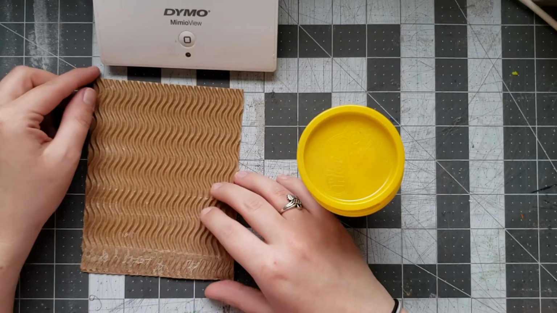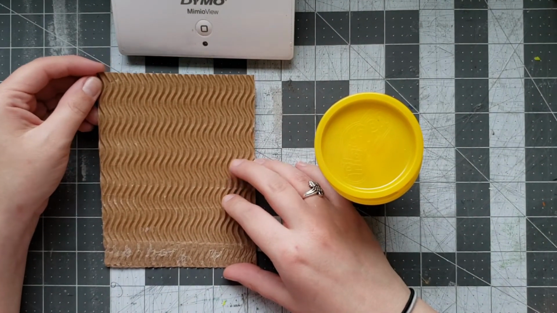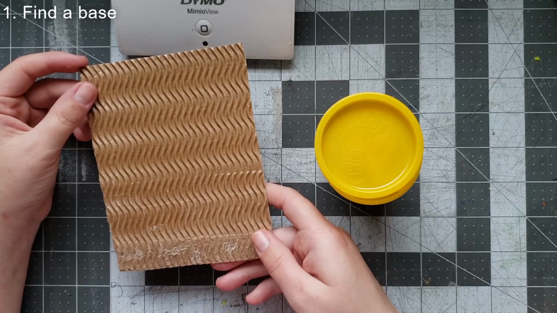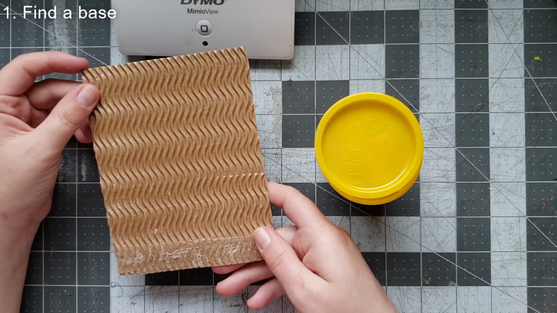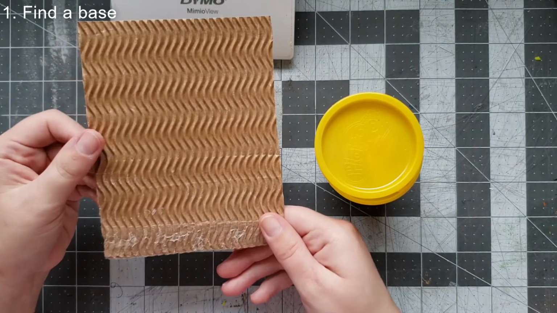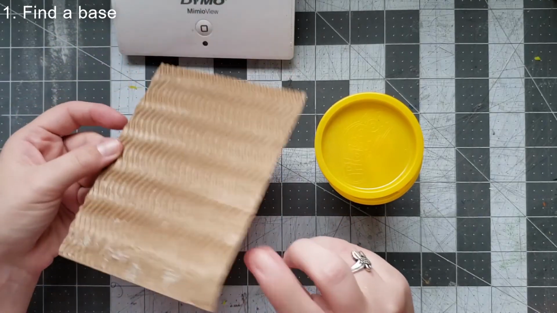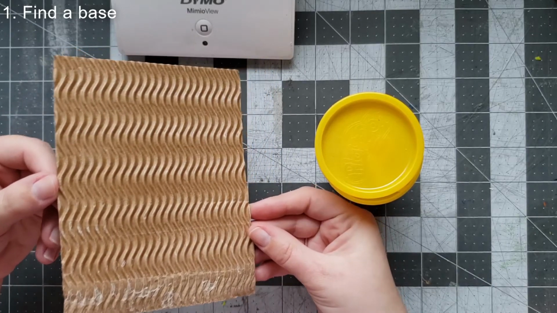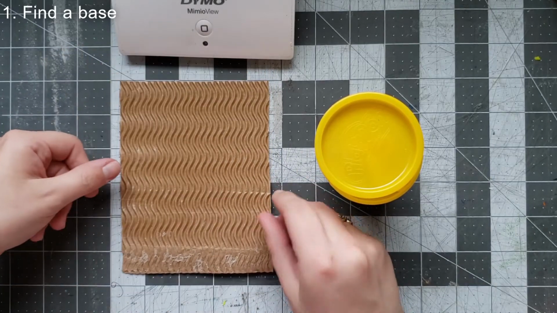In order to create a 3D model of my island, the first thing that I need to do is find a base. I find that cardboards or thick papers like cardstock work best. I found this piece of cardboard from something that was shipped to me and I just couldn't pass it up because of all these really cool wavy lines. So this is what I'm going to use as my base for my island.